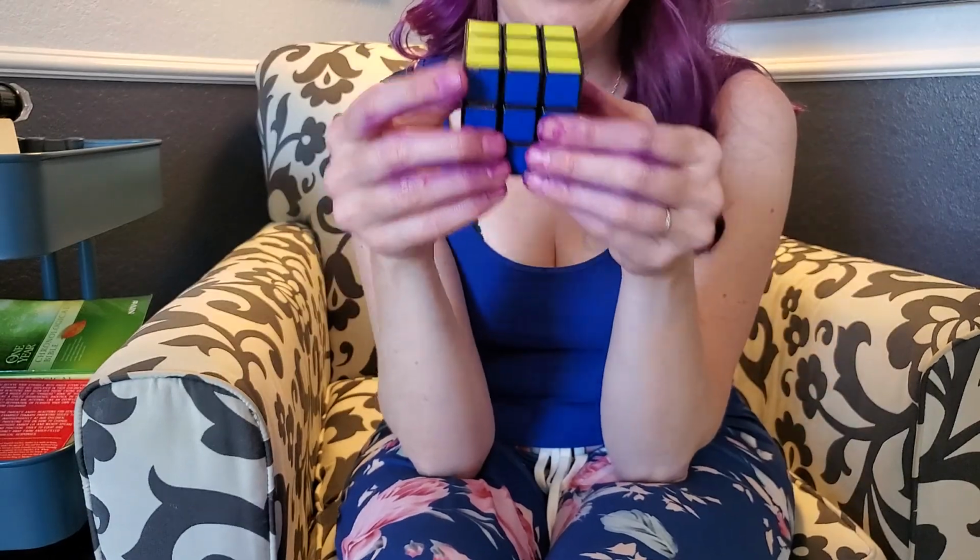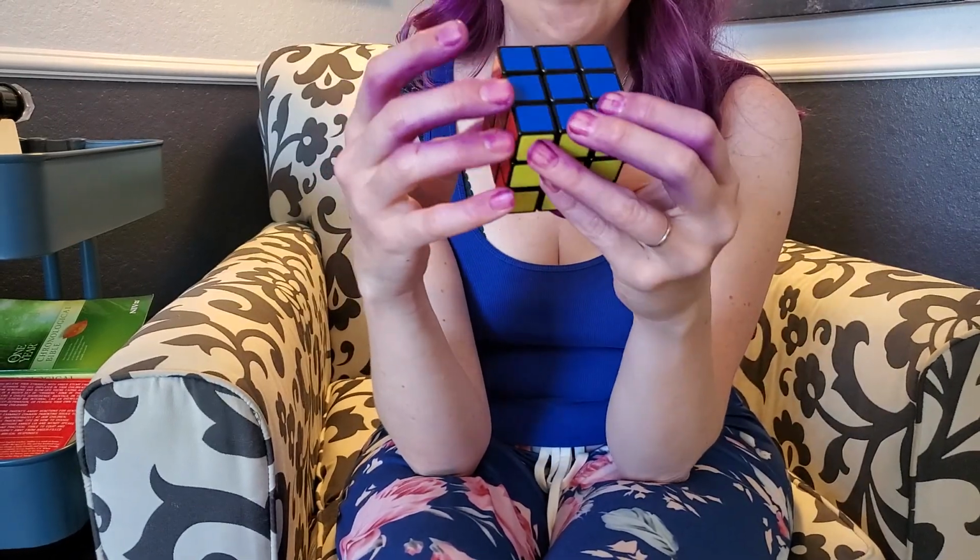So it's super neat. It's a fun party trick to be able to solve a Rubik's Cube. That's how you do it. If you got this far, congratulations.